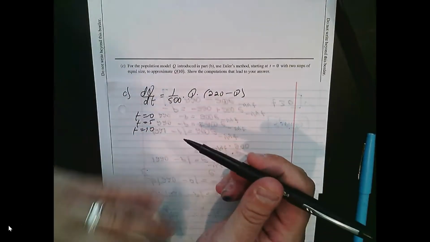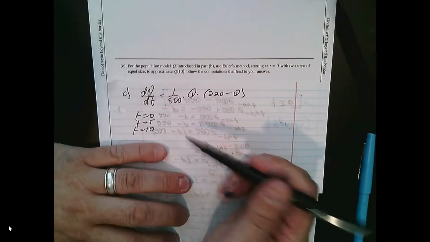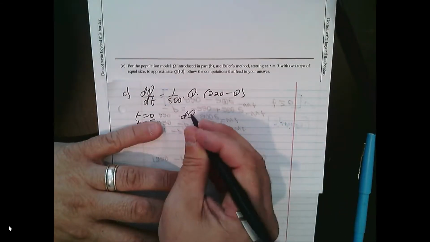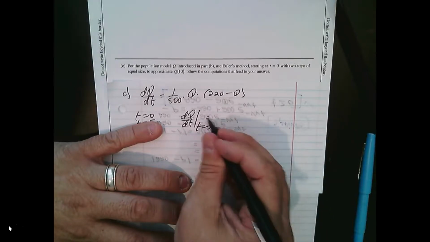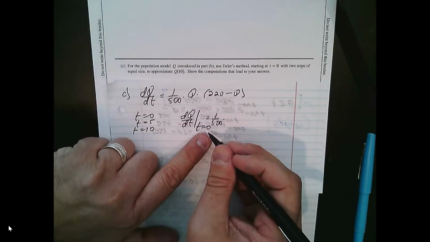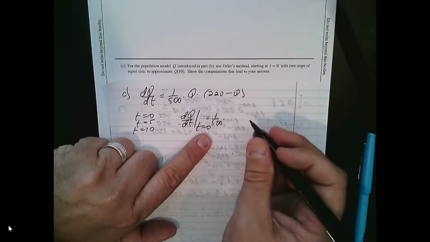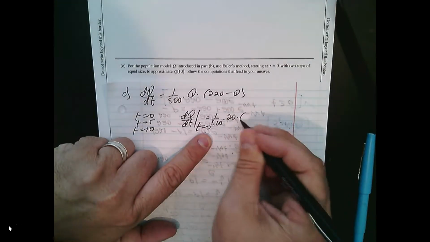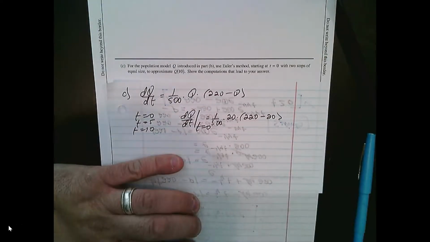The process with Euler's method is a pretty standard one. We're going to find the slope, so we're going to find dQ/dt at t equals 0. Well, all right, that's 1 over 500. Now wait a second, t is equal to 0. What's Q? Q is your population at time 0, and we were told earlier that the population was going to be 20 times 220 minus 20. This is the slope.